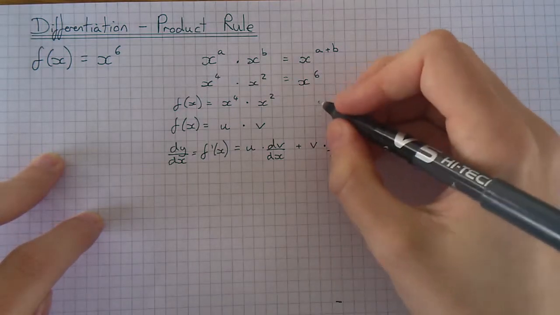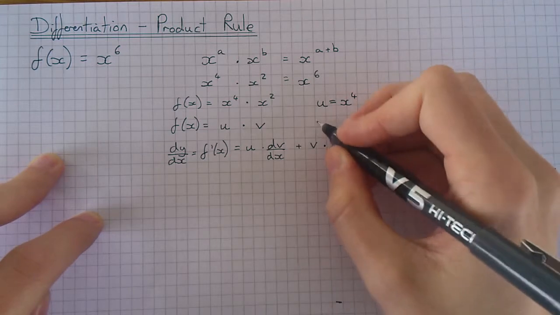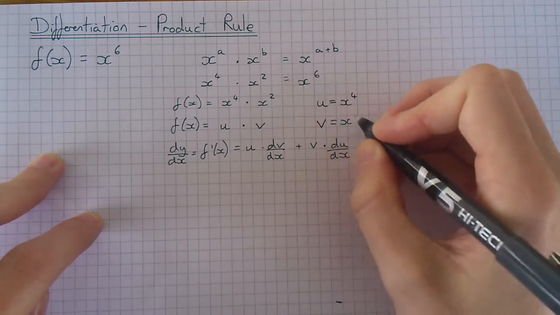In this example, u is going to equal x to the 4, and v is going to equal x squared.